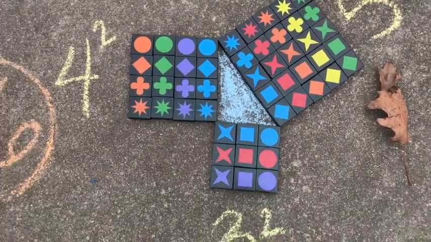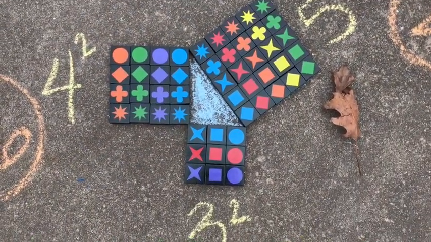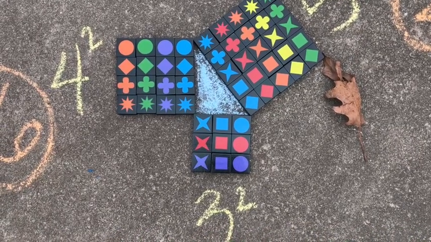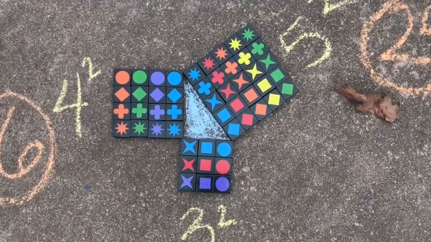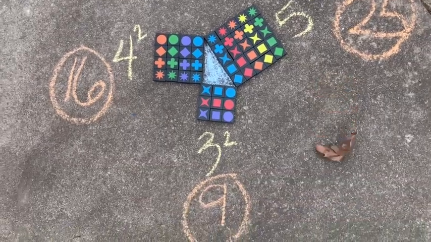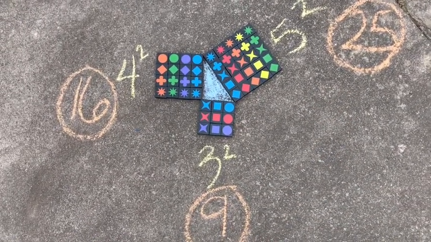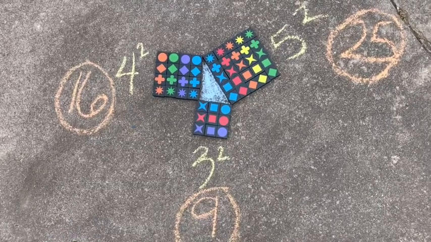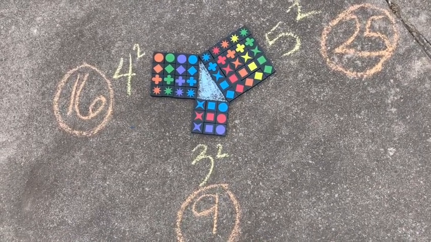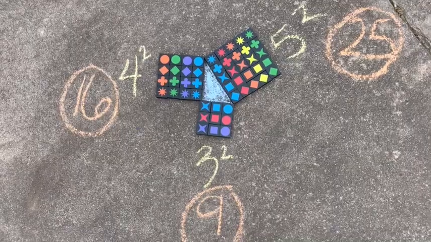So we've got 3 squared, 4 squared, and 5 squared, and those numbers become 9, 16, and 25. So a squared plus b squared does in fact equal c squared, because 9 plus 16 equals 25.